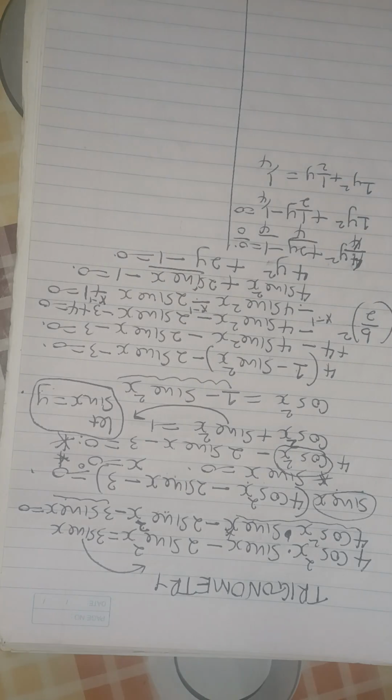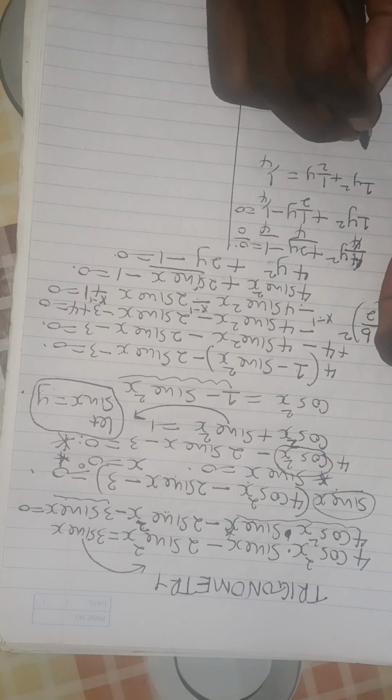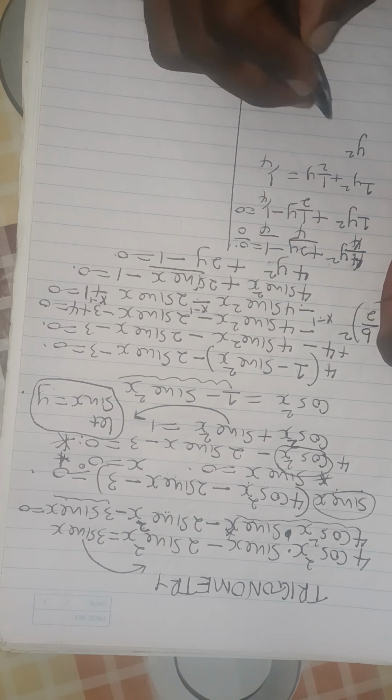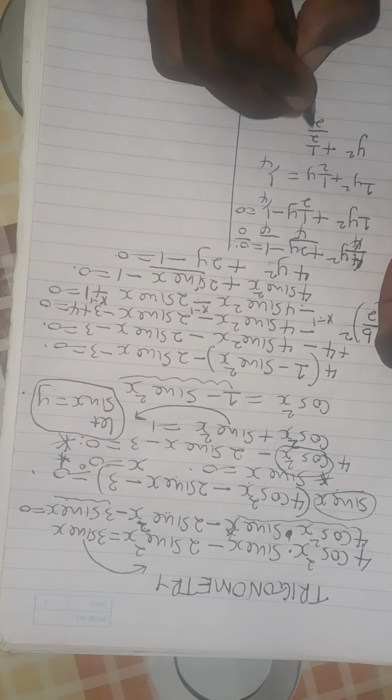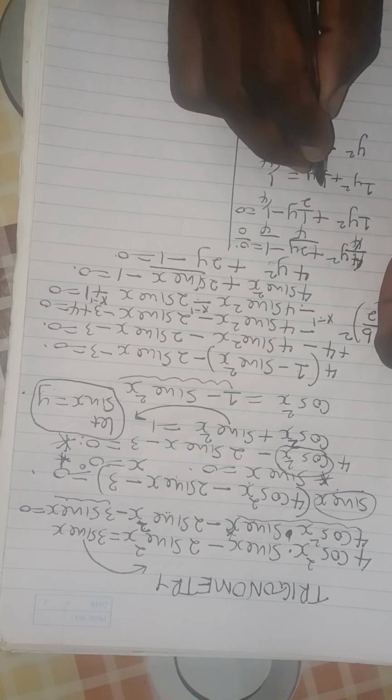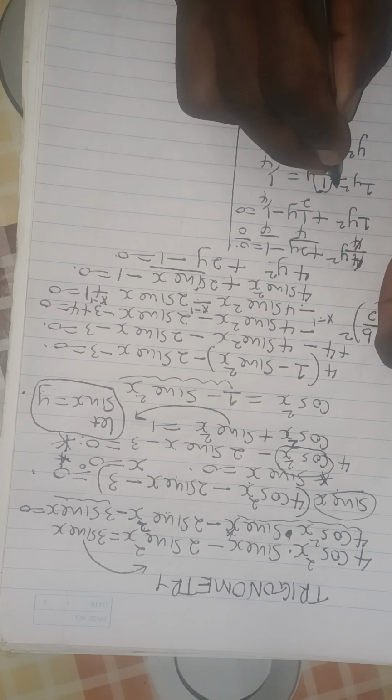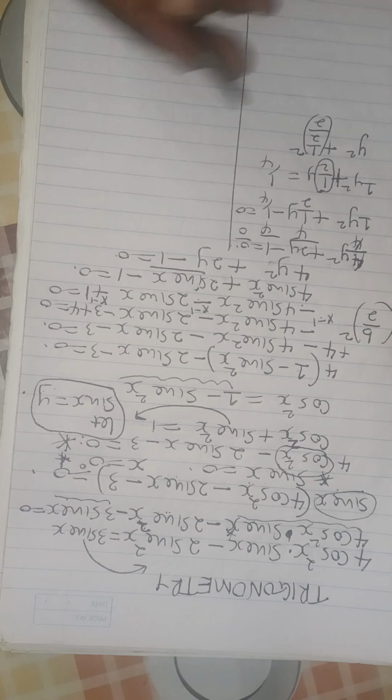Let's use this aspect. We always say b over 2 squared whenever the completing square method is used. So we shall have y squared plus a half divided by 2 squared, because this becomes our b. So we take that b, we divide by 2, then we square.